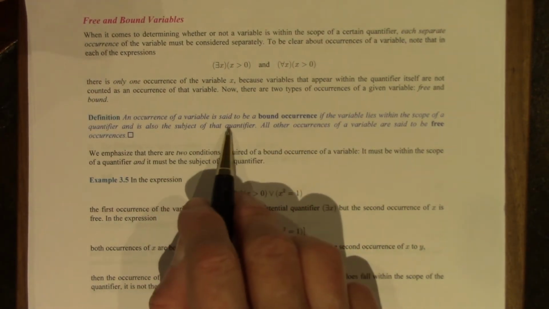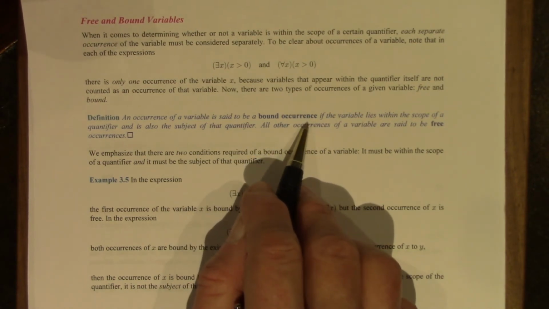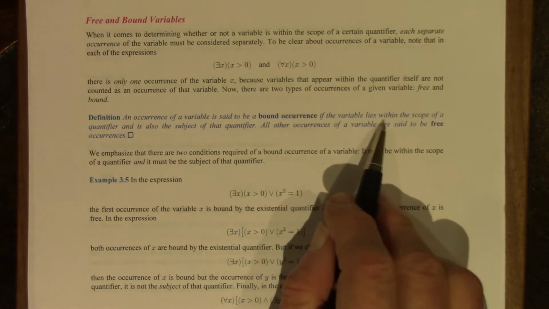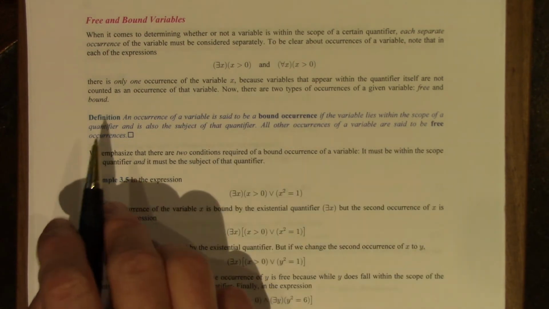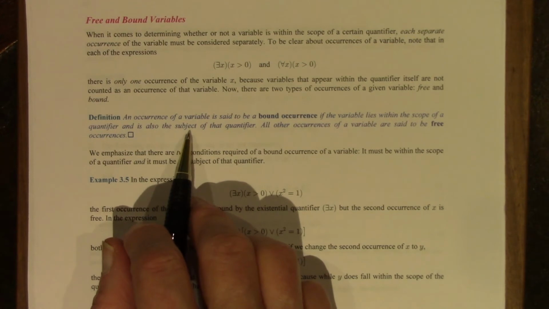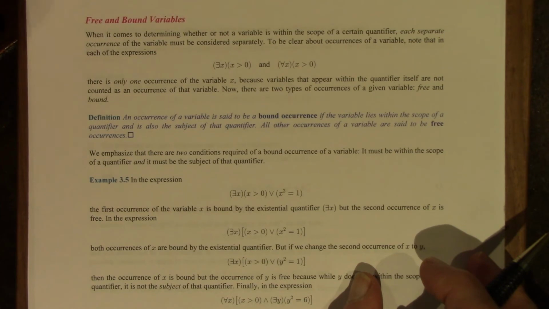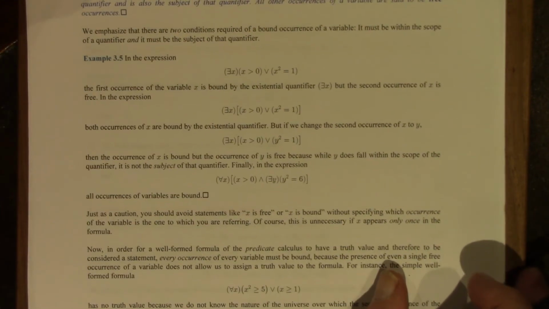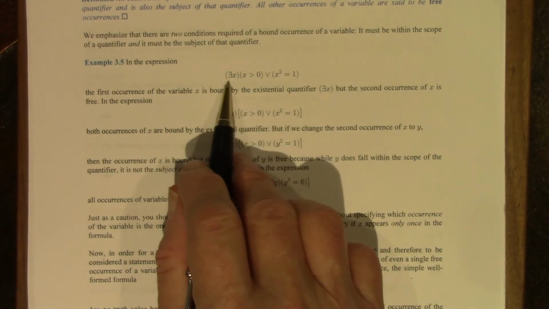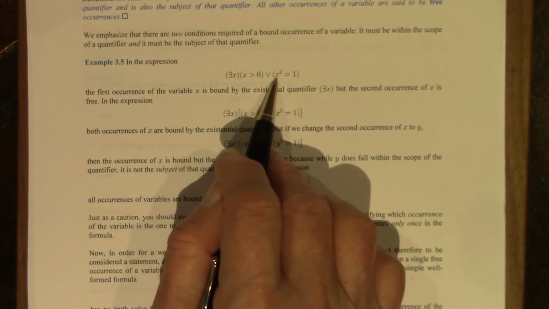An occurrence of a variable is said to be a bound occurrence if two things happen. The variable lies within the scope of a quantifier, and it's the subject of the quantifier. All other occurrences are called free occurrences. So I think an example will help clarify. In this expression, there are two occurrences of x.